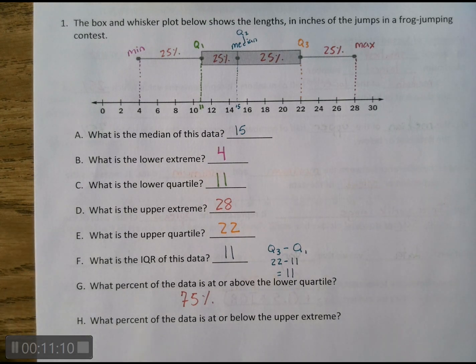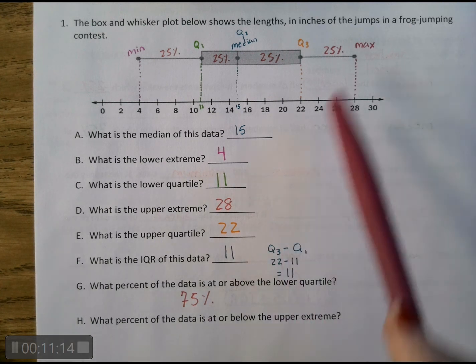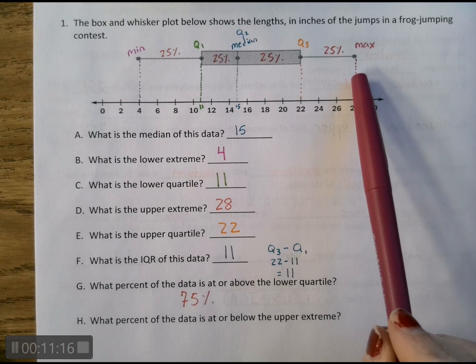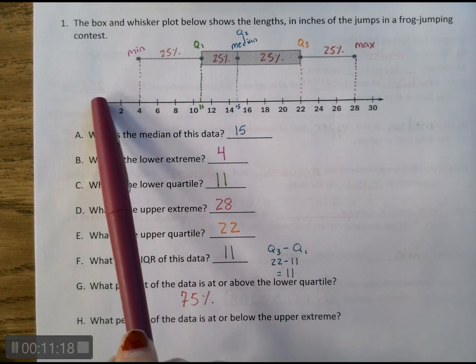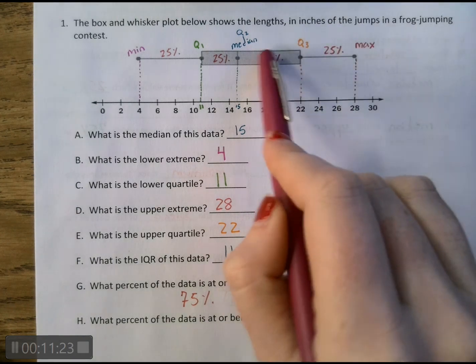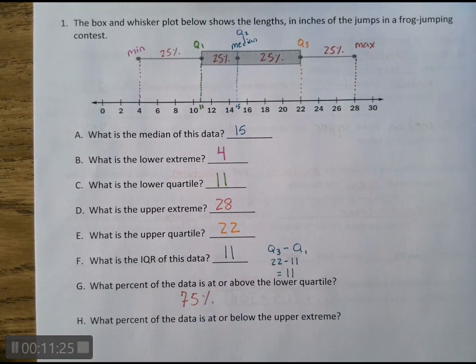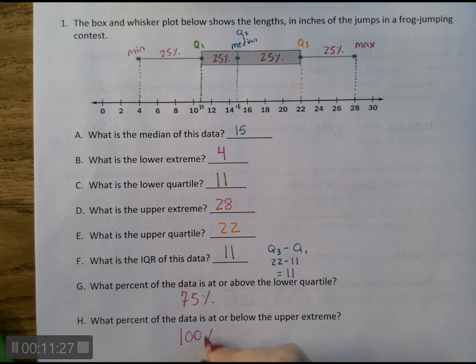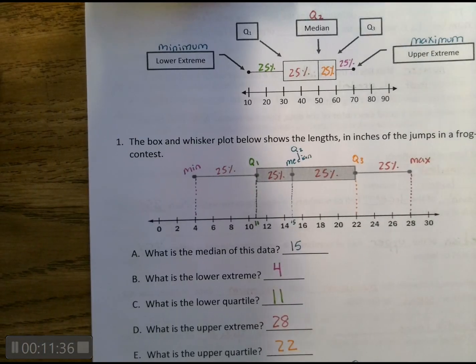And then if we look at what percent of the data is at or below the upper extreme, well, that's our maximum. And it's saying at or below. Well, below it is 100%, because below our maximum is 25 plus 25 plus 25 plus 25. And we just completed our first box and whisker plot. Good job, guys. All right, let's take a look at our next page.